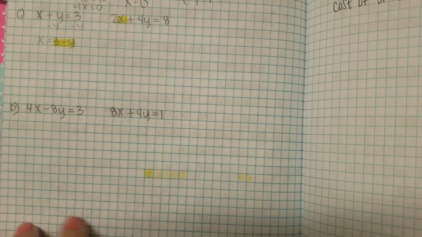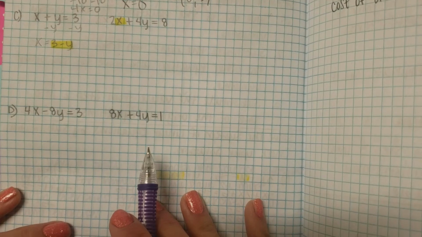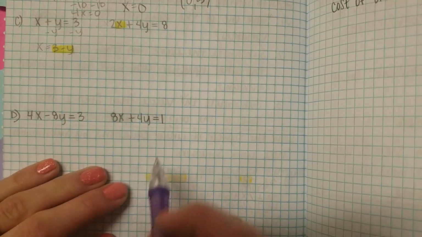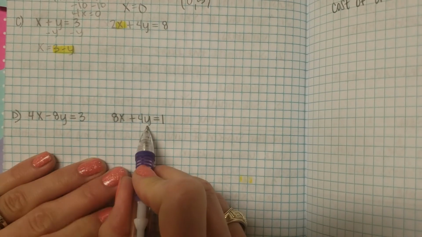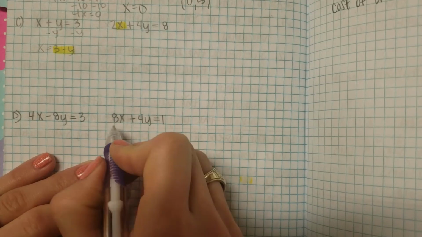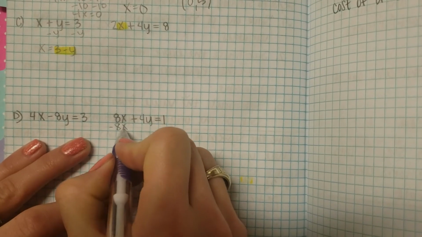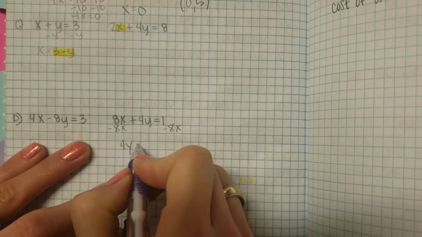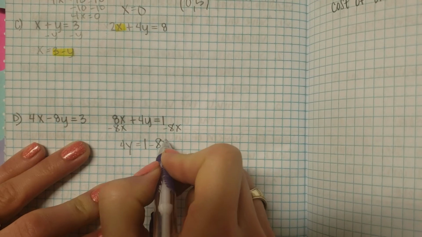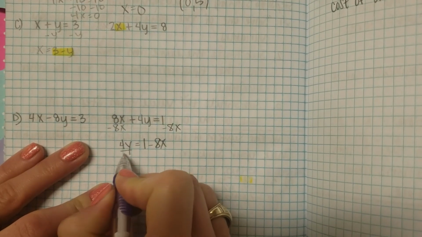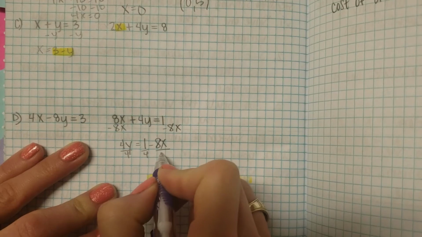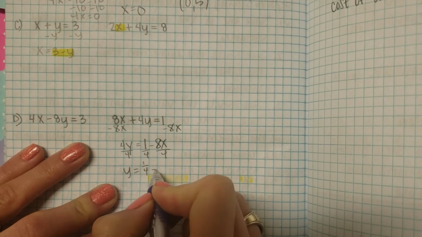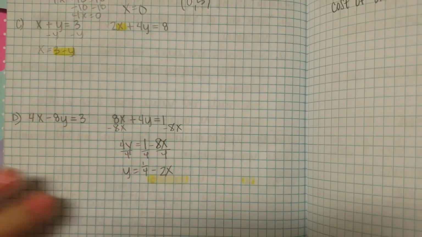On letter D, again, I want to solve one of the equations for one of the variables. It doesn't matter which equation, and it doesn't matter which variable. I am going to do this equation, and I will solve for y. So I am going to move 8x to the other side. I have positive 4y equals 1 minus 8x. So if I divide everything by 4, y equals 1/4 minus 2x.